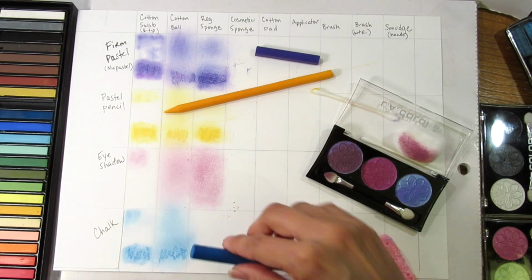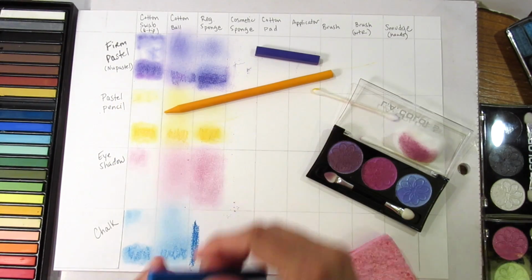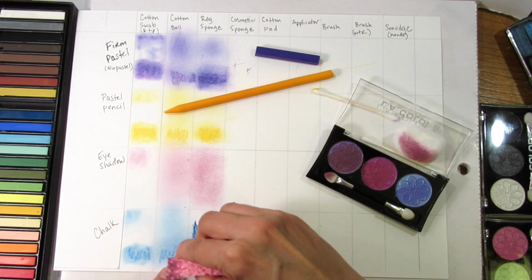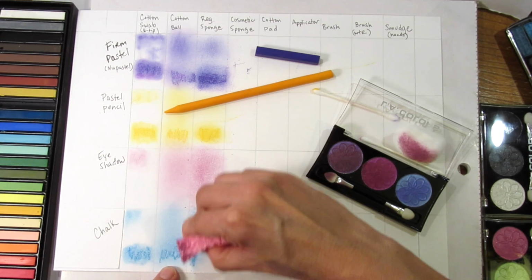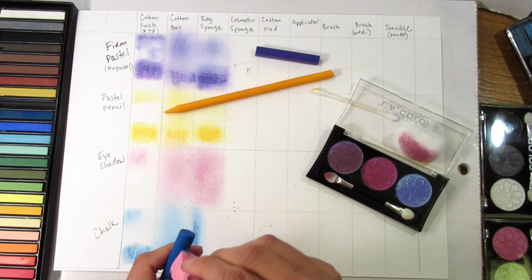And with the chalk, I'm going to show you a couple different ways. I'm going to load it up this way. And if I load it up this way.